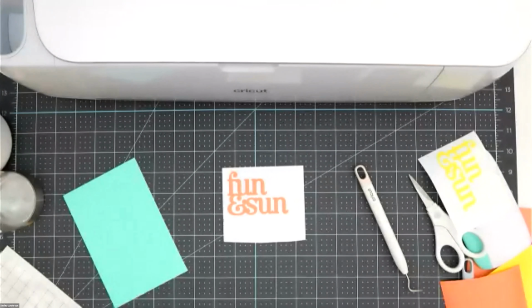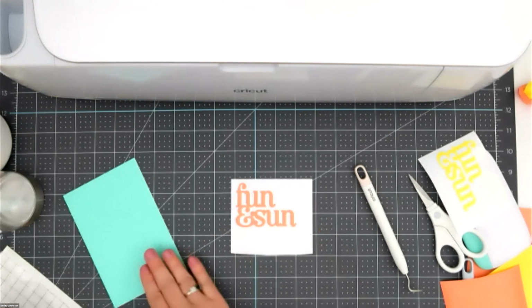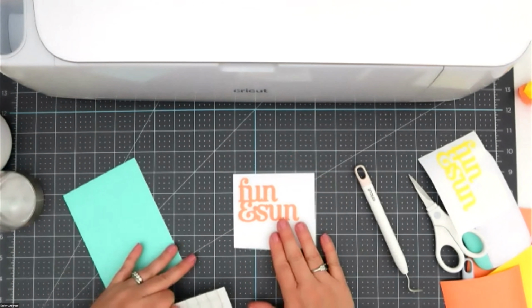Okay. Now I'm ready to just take my transfer, and it looks like that's backwards. So much for my mirroring. Let me fix that. There we go. Okay, there, that's better. Oops, is it backwards for you guys? Or is it just me? No, it's the right way. Okay, perfect. All right, so it looks backwards when I look at it on my monitor.